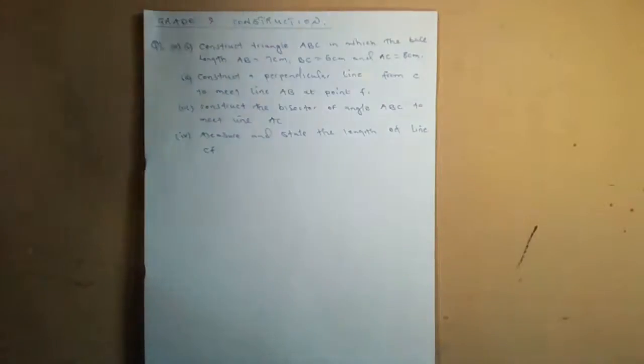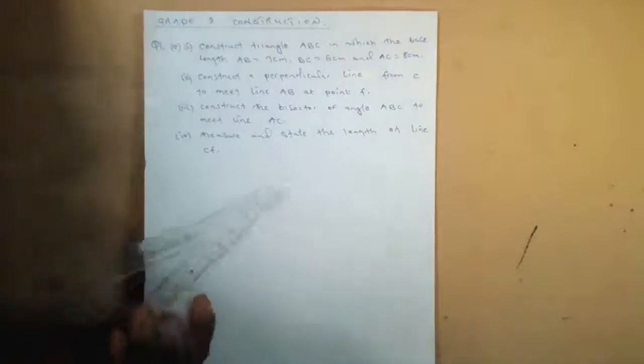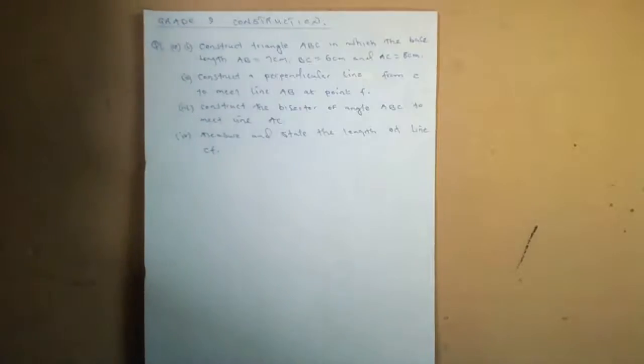On top it says grade 9 construction. But for you to do this question well, you need to have at least a 30 centimeter rule, which I don't seem to have at the moment. So I have decided to use just this, a 30-60 set square, for the duty that a 30 centimeter rule was supposed to be executing. And then you need to have a compass.